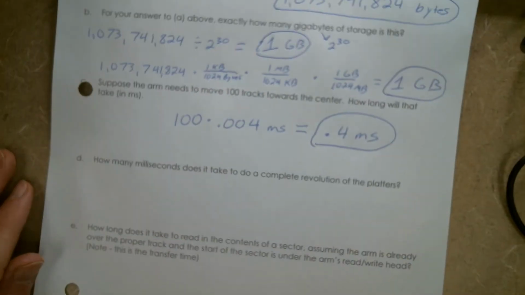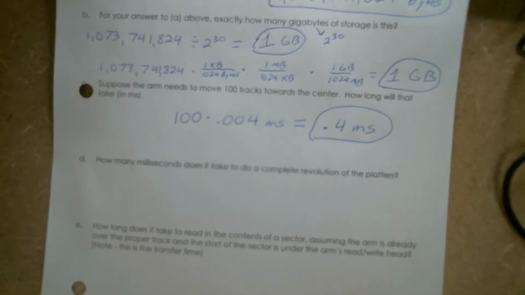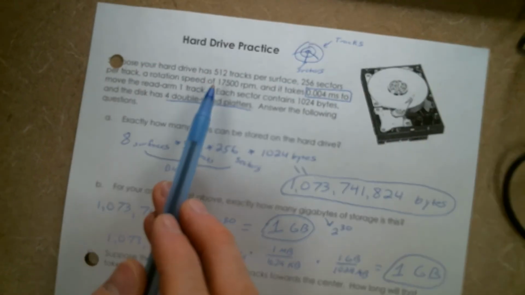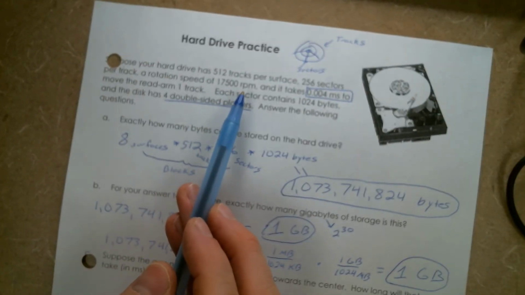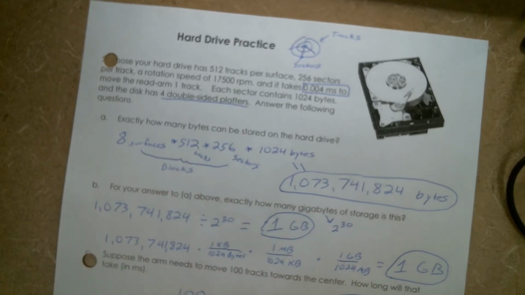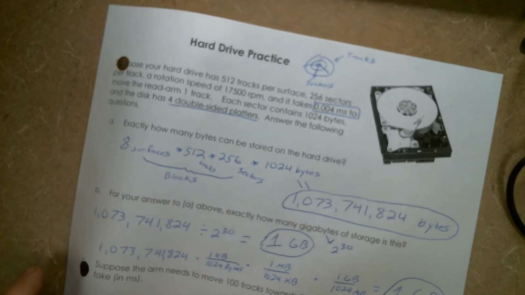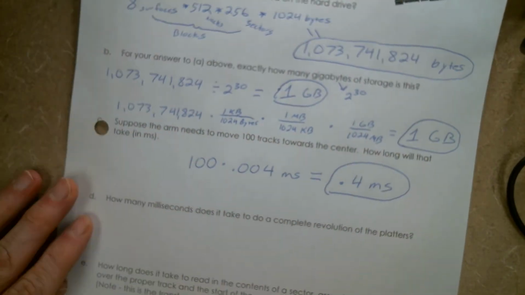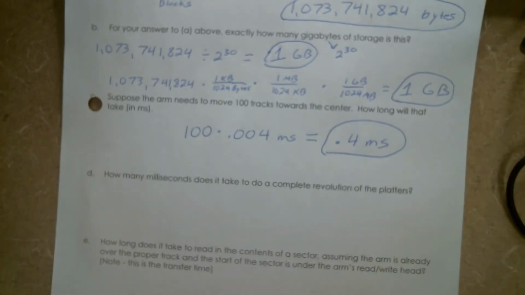All right. How many milliseconds does it take to do a complete revolution of the platters? All right. So we know that it can do 17,500 revolutions in a single minute. We want to find how long it takes to just do one revolution. All right. So let's take a look at this.